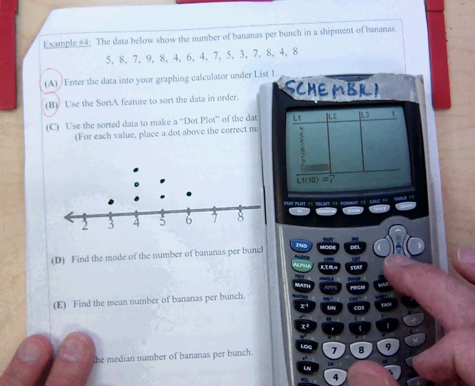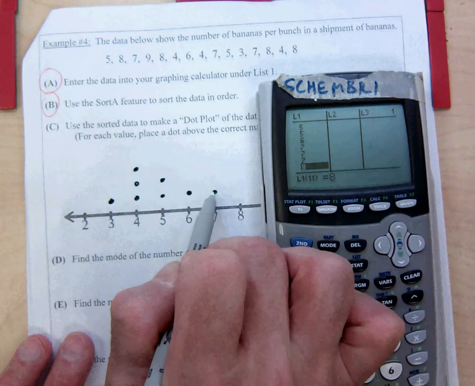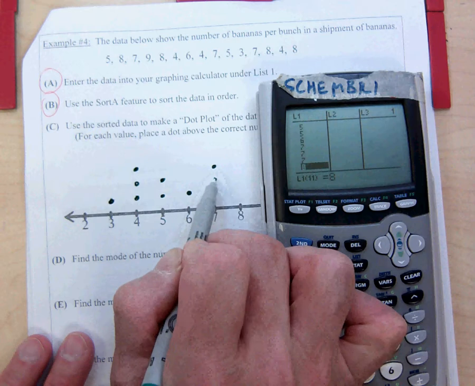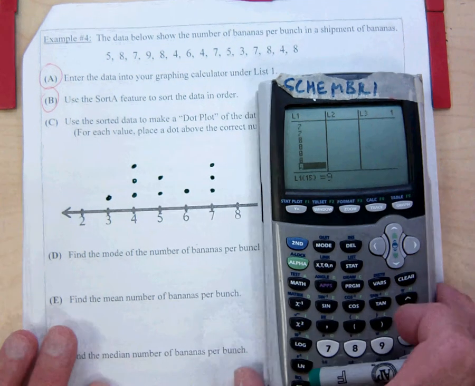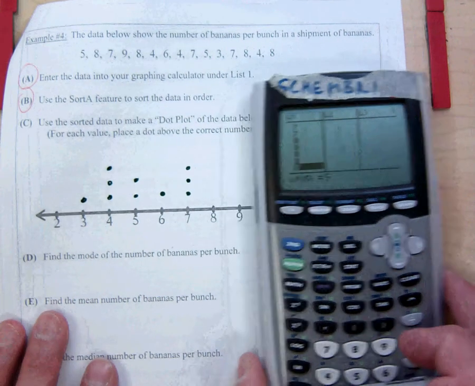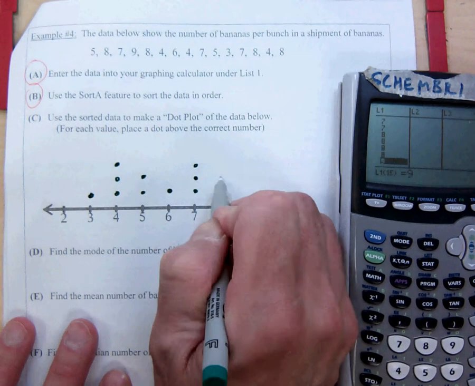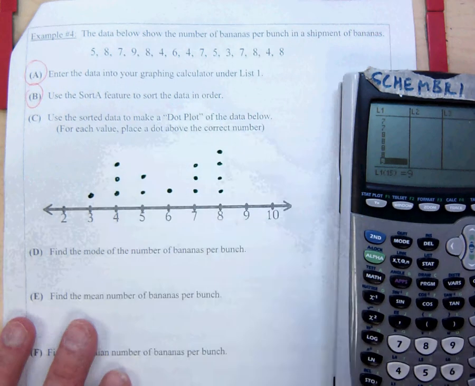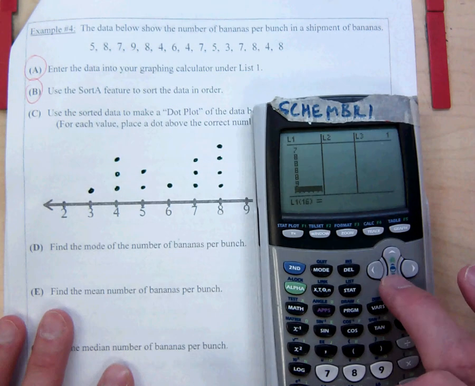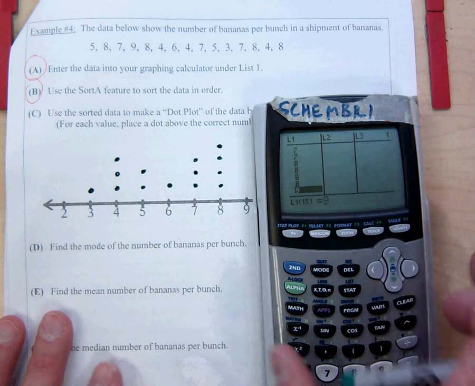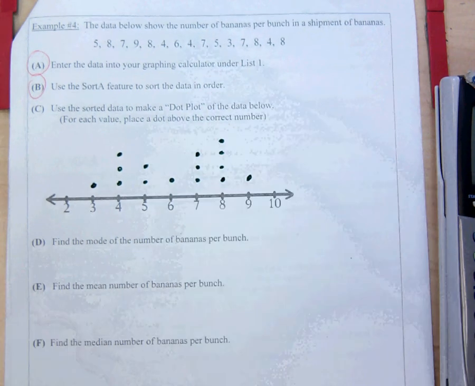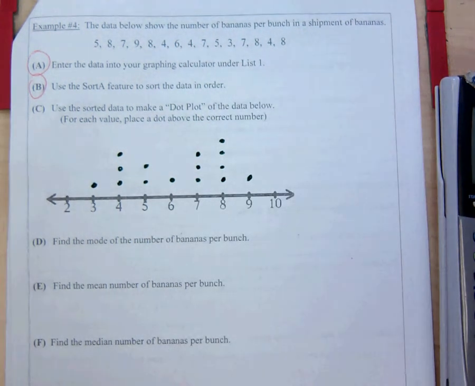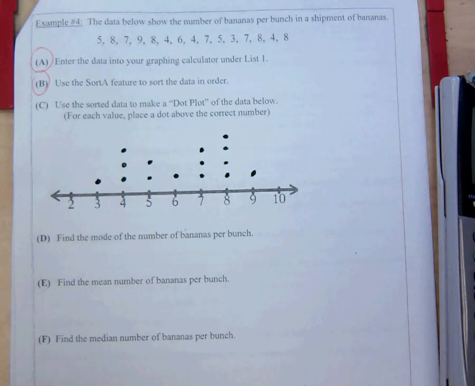Okay, and then what? How many 7s? 3. Okay, how many 8s, guys? 4 8s. Okay, how many 9s? 1? Yeah, just 1 nine. Are we okay with this, guys, or not? Okay, so dot plot is pretty simple. Yes? Okay.